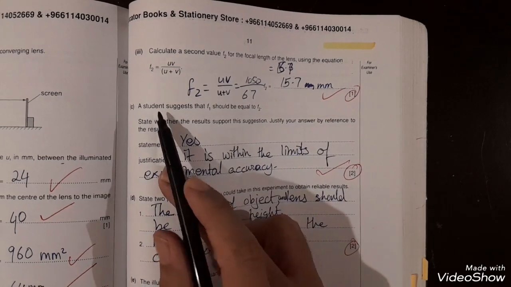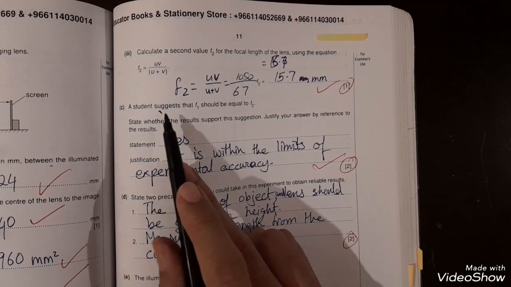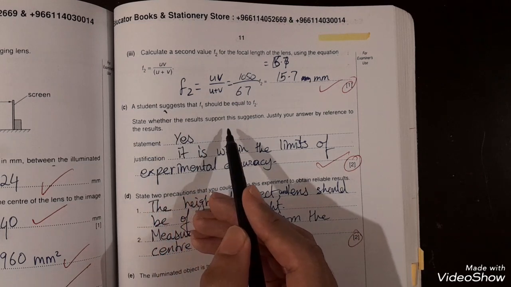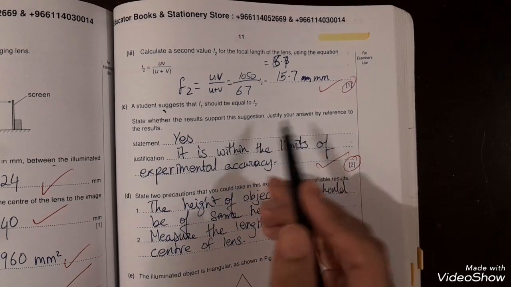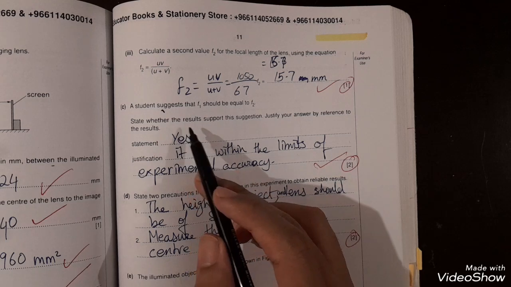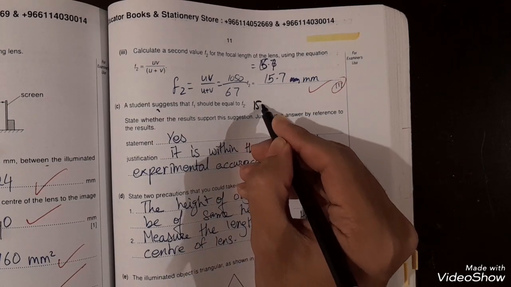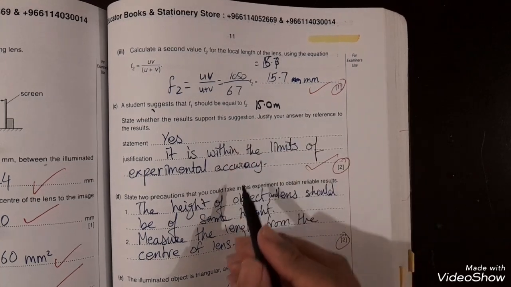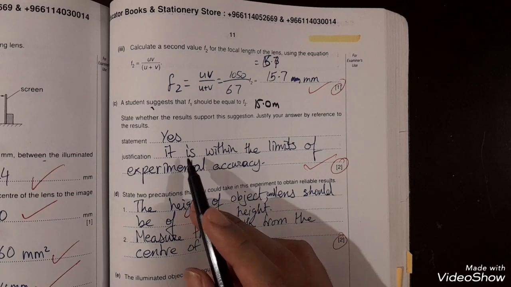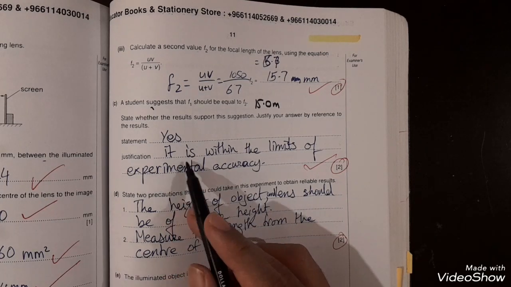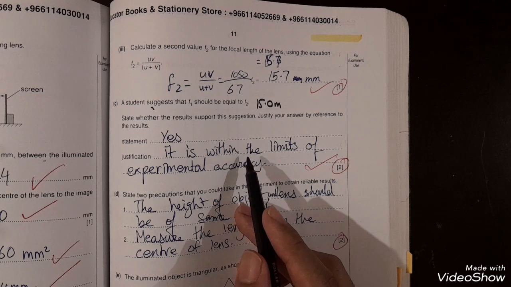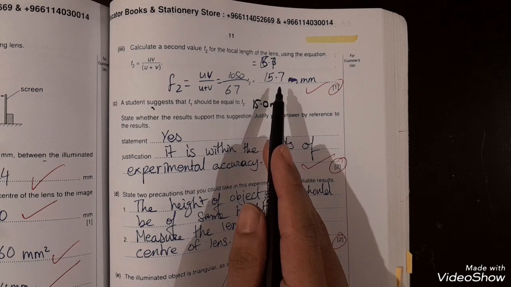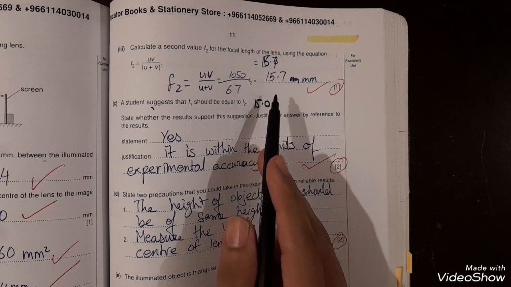Then part C states a student suggests that f1 should be equal to f2. State whether the results support this suggestion. Justify your answer by reference to the results. So f1 was 15.0 millimeter and f2 is 15.7 millimeter. So the statement is correct, because it is within the limits of experimental accuracy. Why? Because it's not more than 1 millimeter difference, it's less than 1 millimeter difference, so this is acceptable.